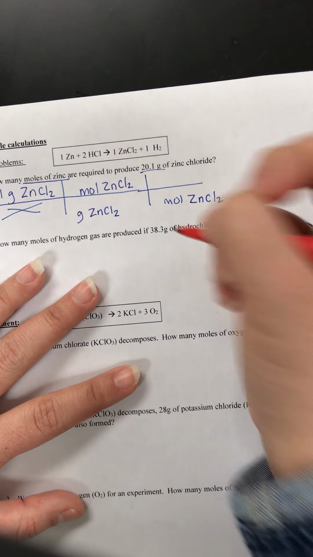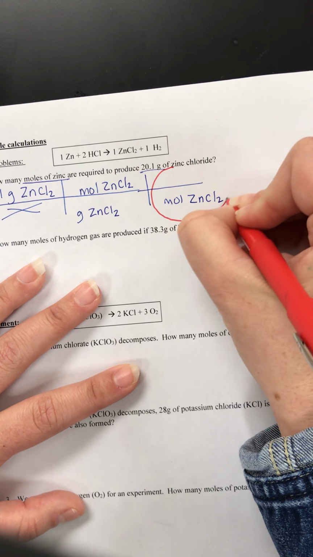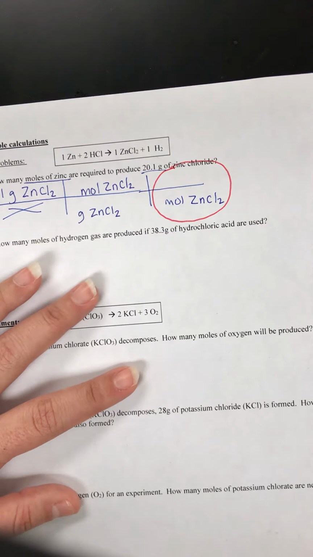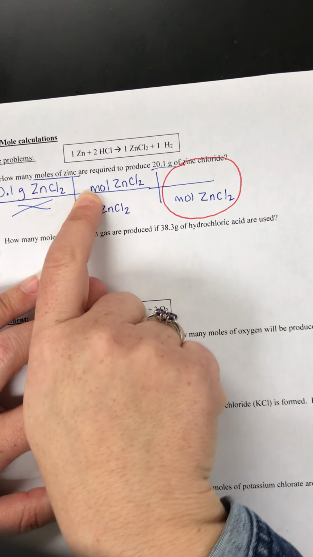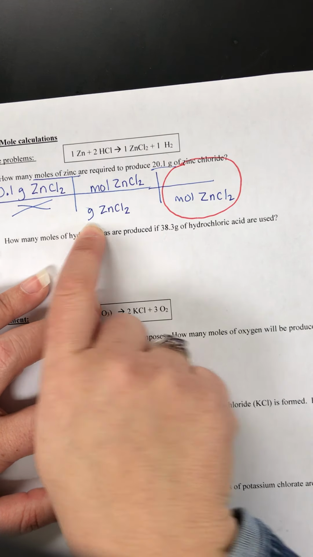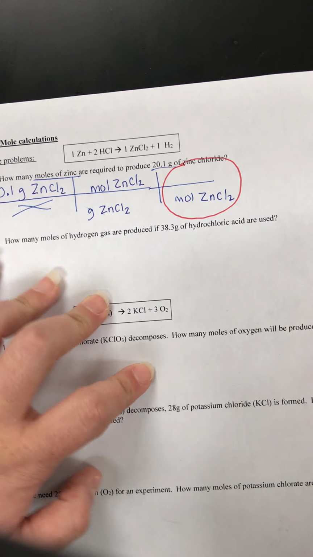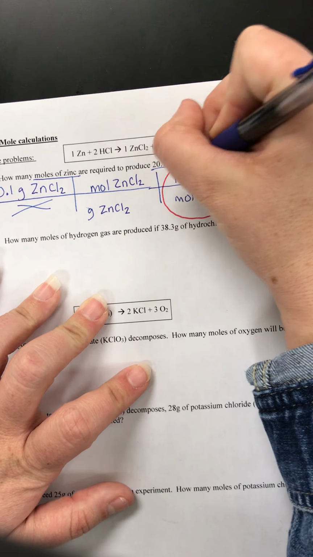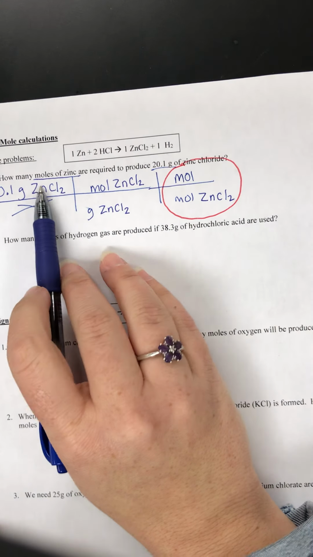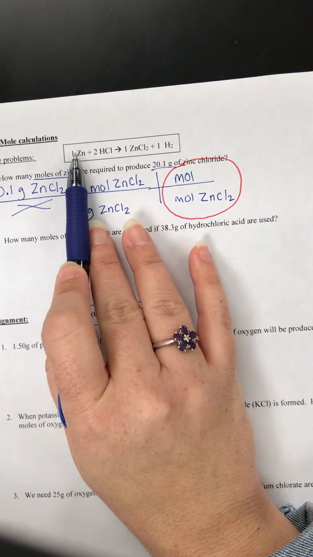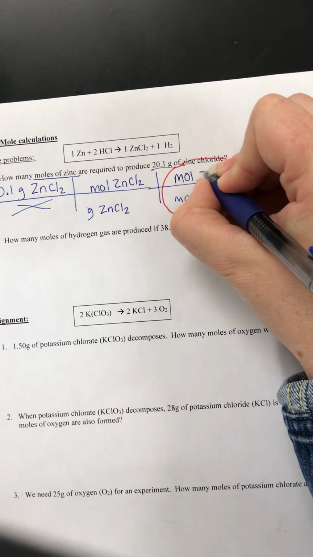Oh look, this is the first time I have moles on the bottom. That means it's my mole ratio and I'm gonna circle it, okay? Notice I didn't circle this one. This is not moles on the bottom, okay? It's the first time you have moles on the bottom. That is your mole ratio, and that is when you're gonna also have moles on top and your new substance. So the new substance is zinc. So the symbol for zinc is just Zn.